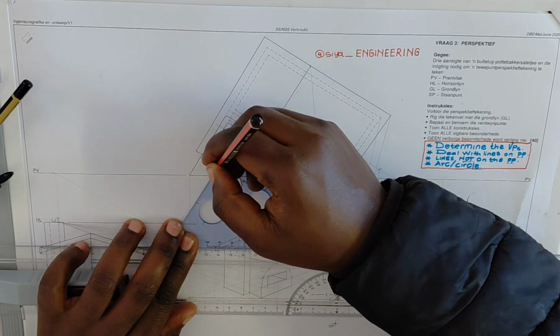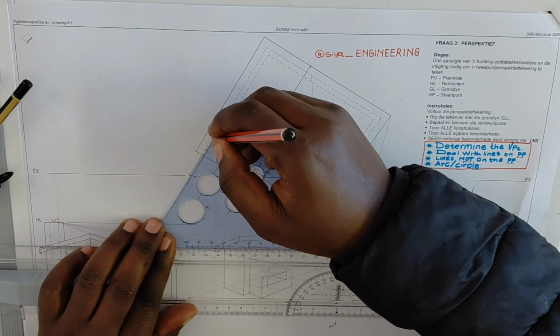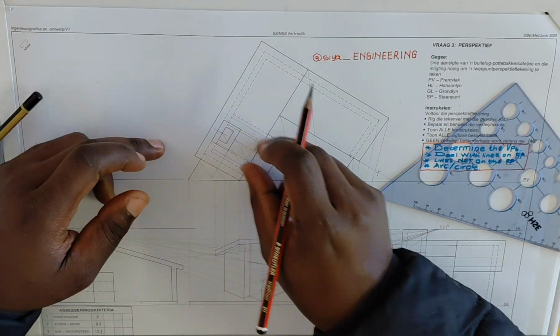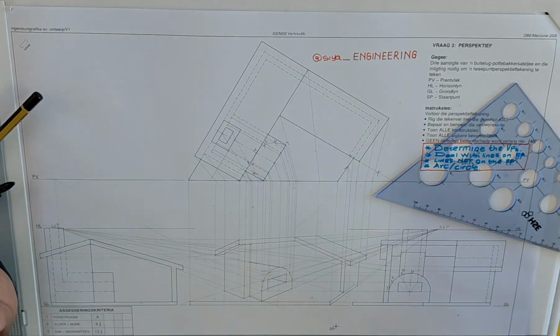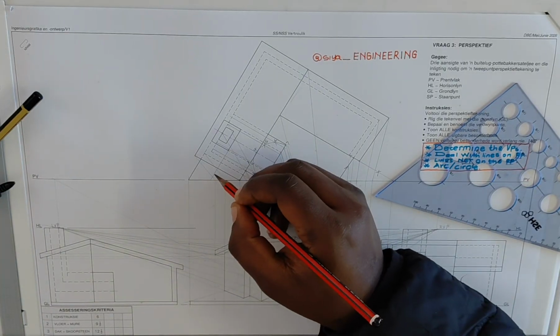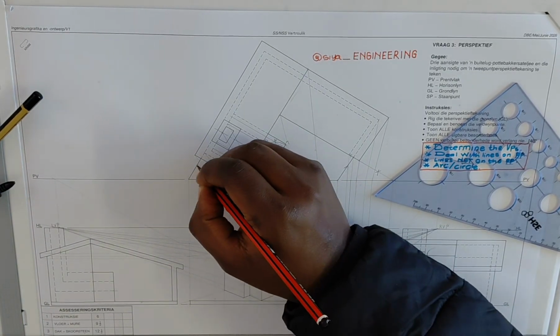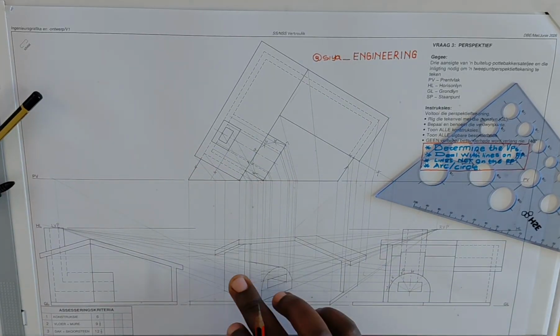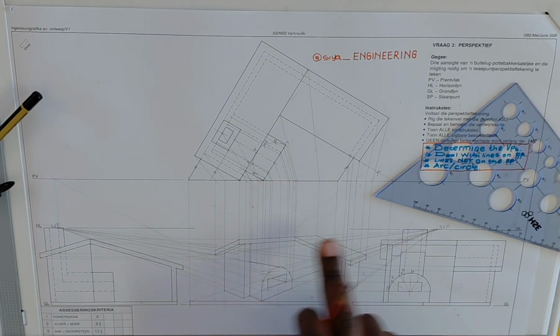Extend this corner, extend this corner. Right, you could have extended also to this direction. It's up to you, but I feel like it's much easier if you have new references. You have a reference here, you have a reference here.